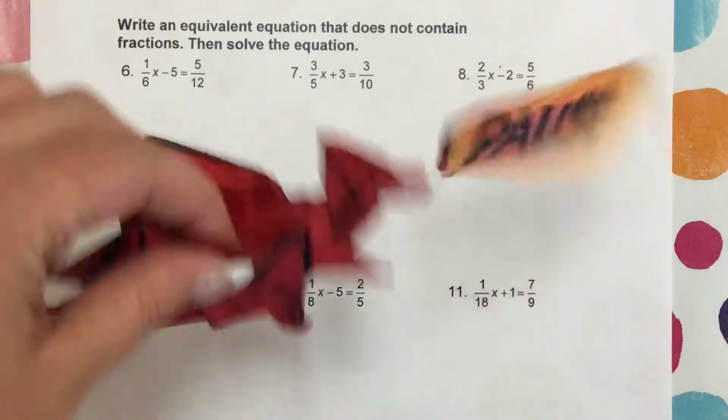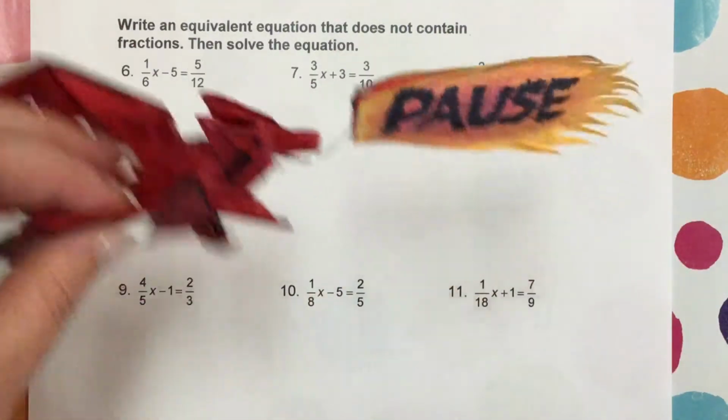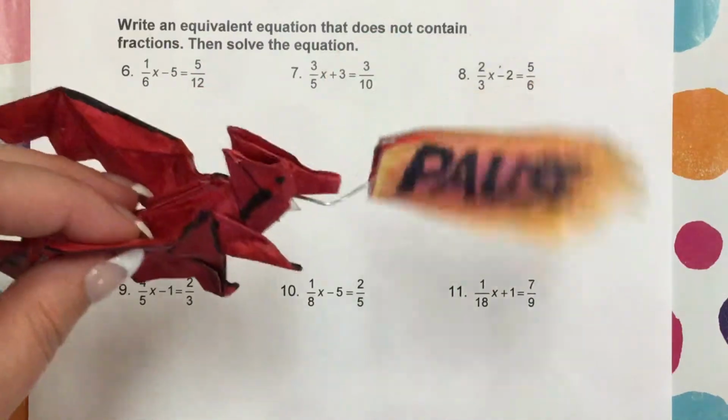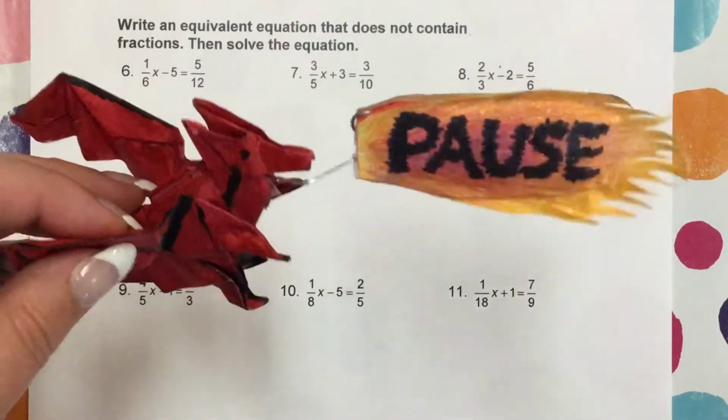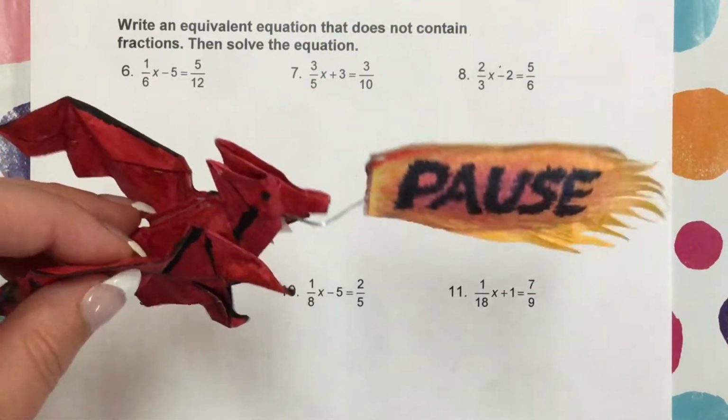So here's our friend the pause dragon, reminding you to pause your device, and when you get done with those problems, make sure you press play and we'll go over them. All right, see you in a bit.